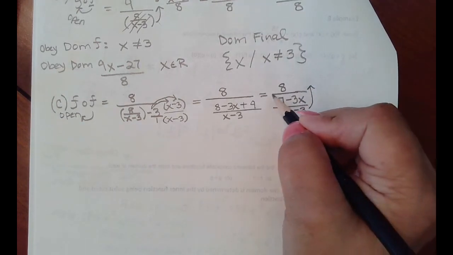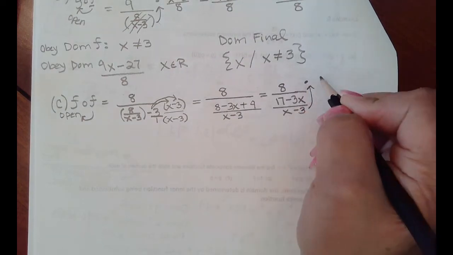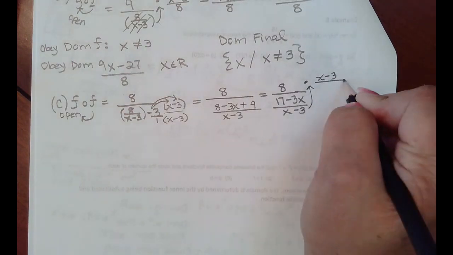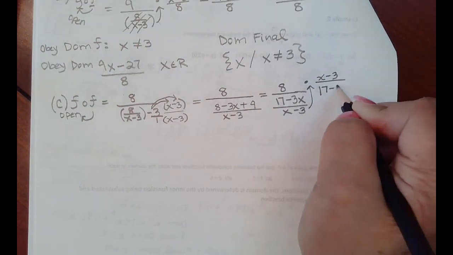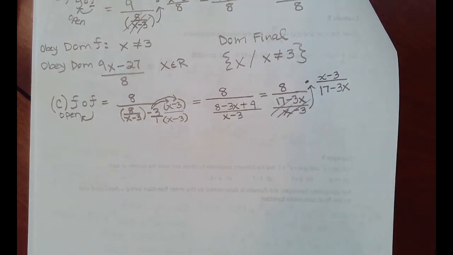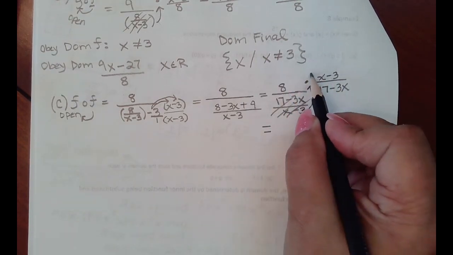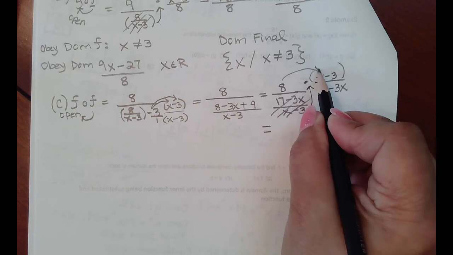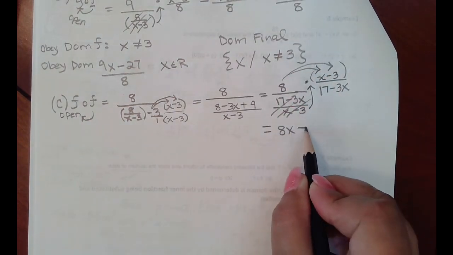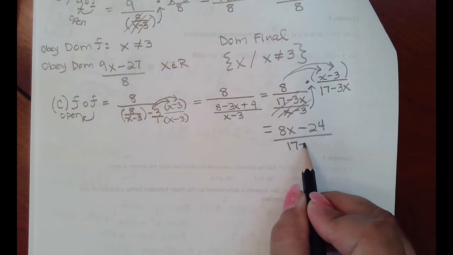Instead of division by this fraction, you turn it into what's equivalent, multiplication by the reciprocal: x minus 3 over 17 minus 3x. So I just took this and flipped it over, so now it's at the top. And then to finish it, it would be 8 times x minus 3, so you have to multiply that 8 by everything over here, which would be 8x minus 24 over 17 minus 3x.